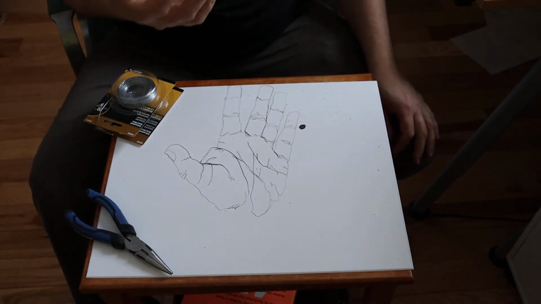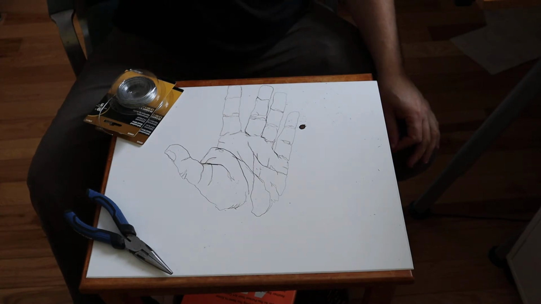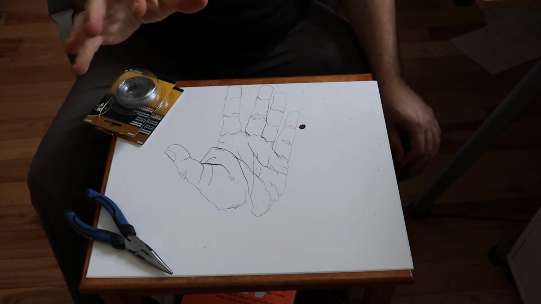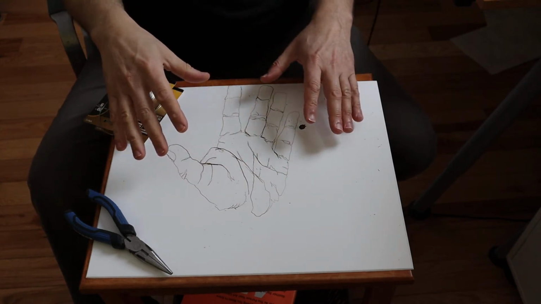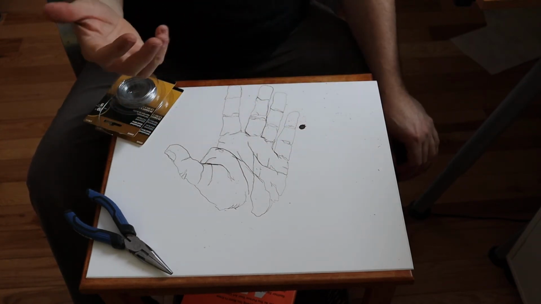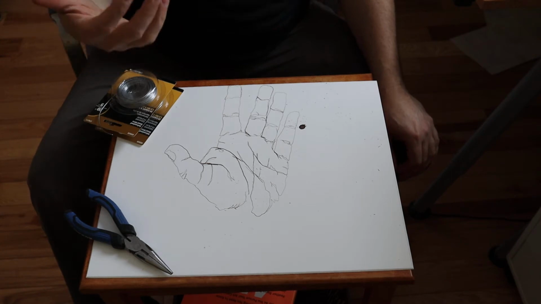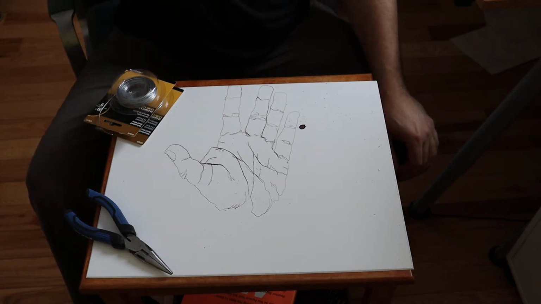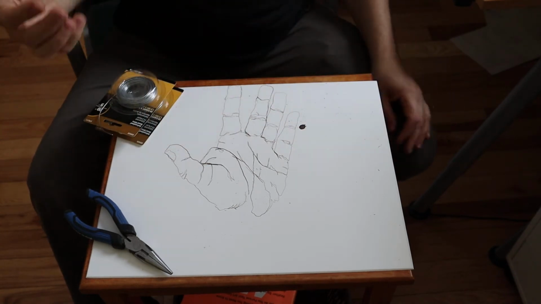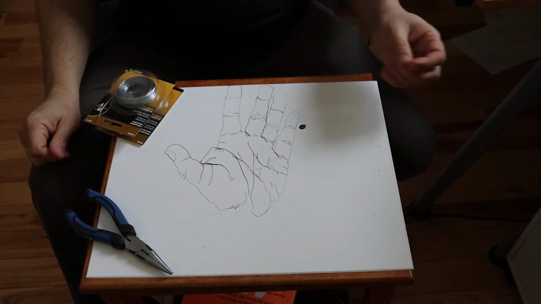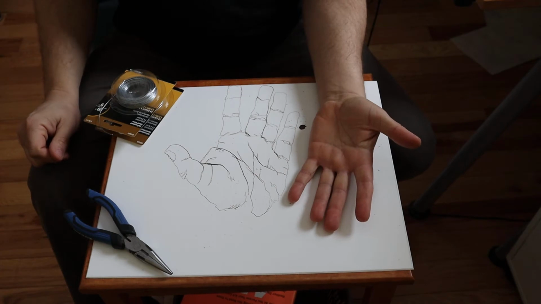Now the idea is that we want to do a similar thing here in wire. We're going to convert what we made here, this 2-dimensional rendering of our hand, into a 3-dimensional rendering, a line drawing, if you will, in space. So rather than a line drawing on a piece of paper, we're thinking about a line drawing that exists in space. You can see I drew my hand quite a bit bigger than my actual hand.